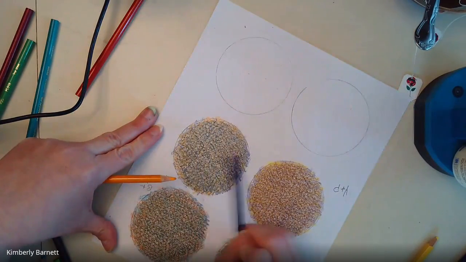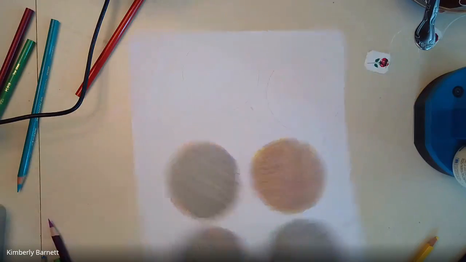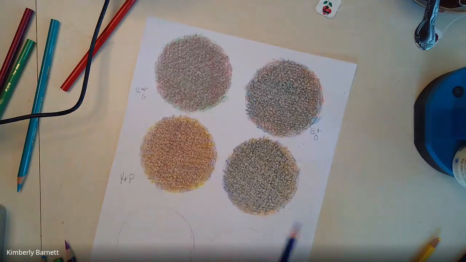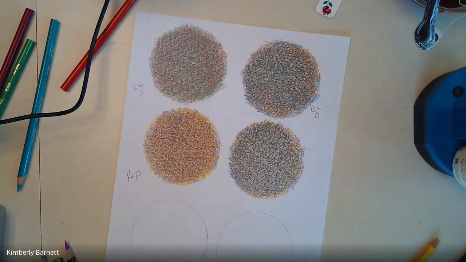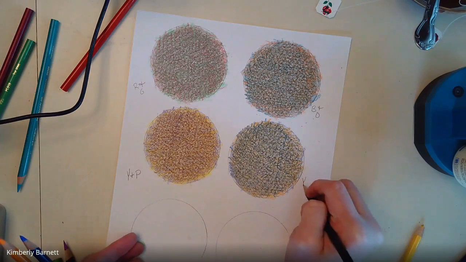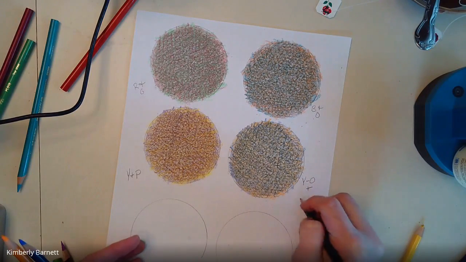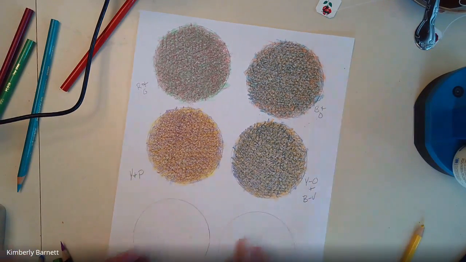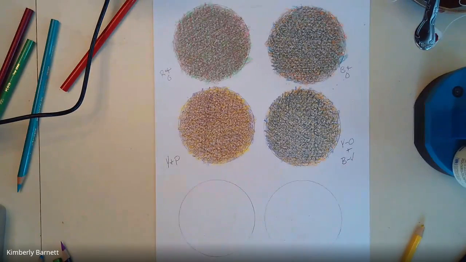That's looking pretty good. I'd say that one of all of them so far has probably had the more grayish tone to it. So I am going to label it as my yellow orange and my blue violet, blue purple, whatever you want to consider it.